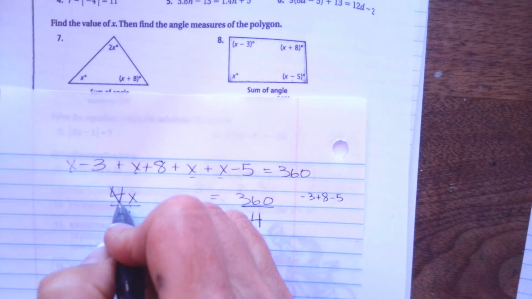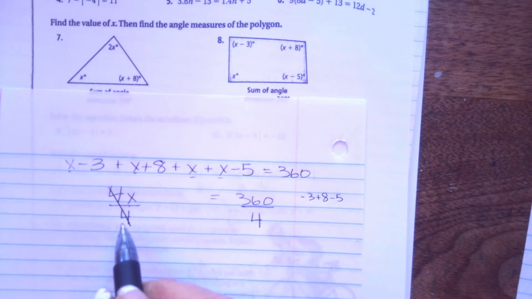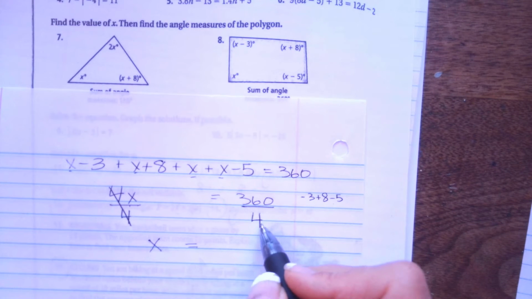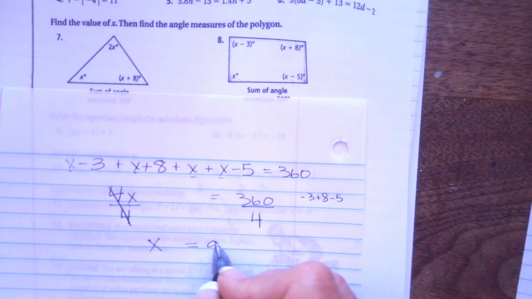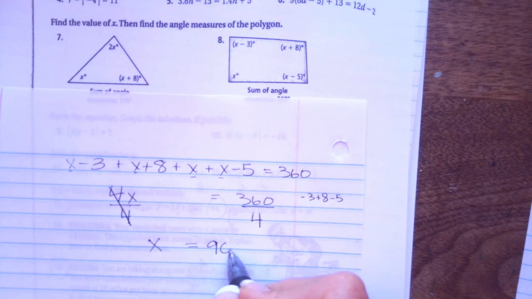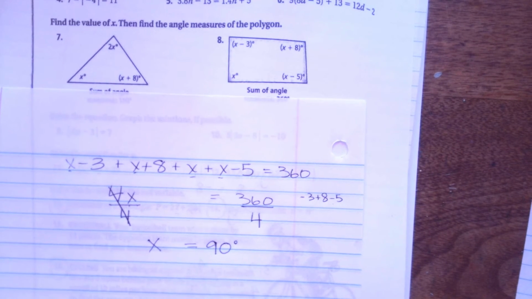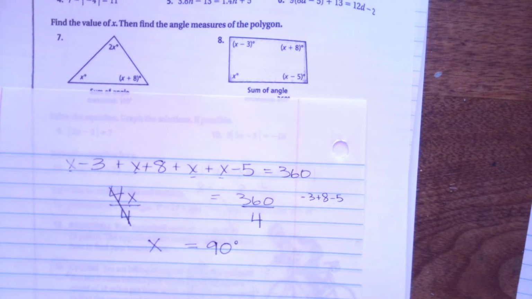This cancels out. What's left on this side is x. And then we know 4 goes into 36 9 times. So it's 90. And then we have to label our answer with degrees. Does that make sense to you girls? Yeah. Beautiful.